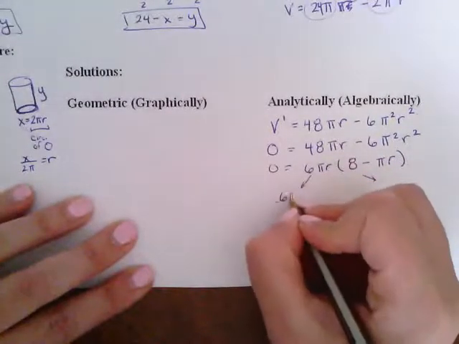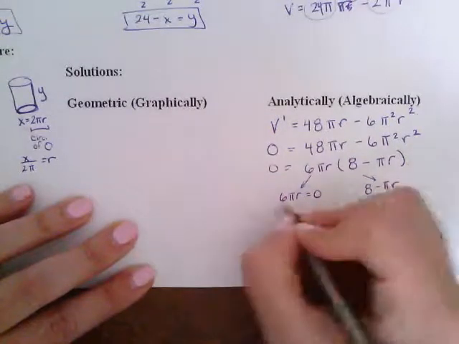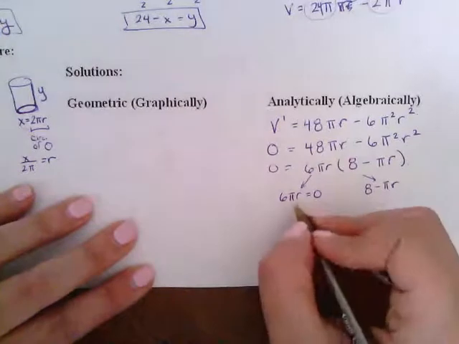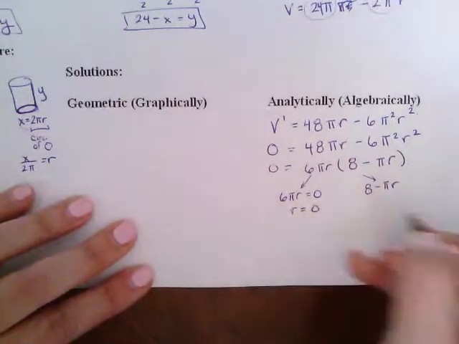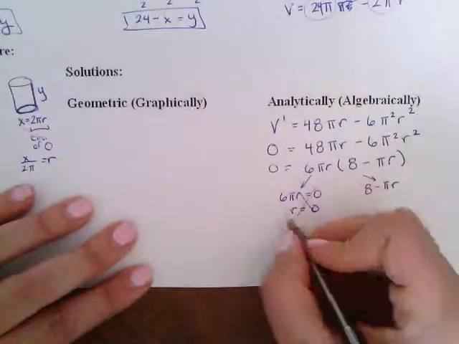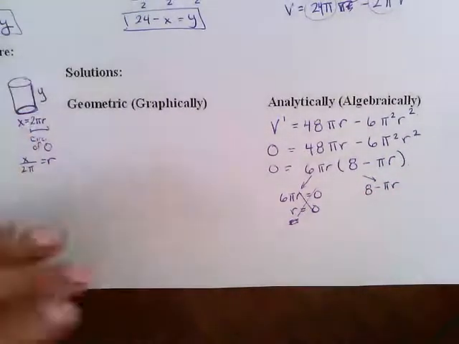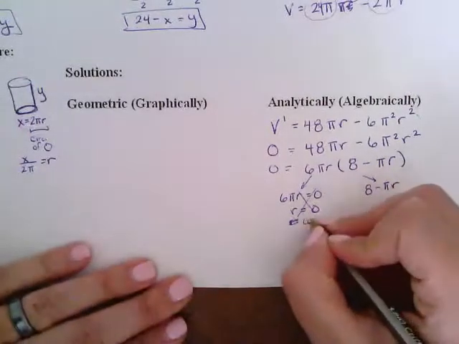So you solve with the zero product property, and you end up with r equals 0 here, which cannot happen. You can't have a radius of 0, right? If you have a radius of 0, then you have no cylinder. So this can't happen.